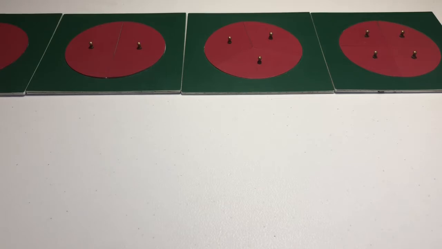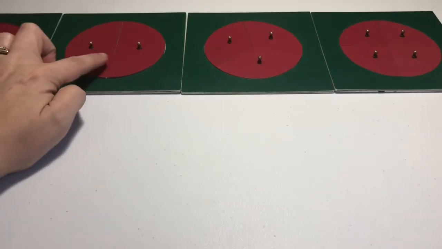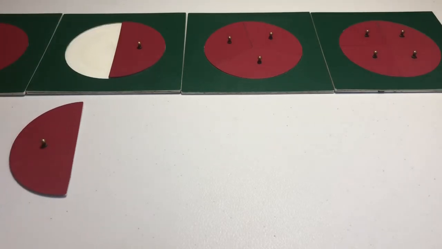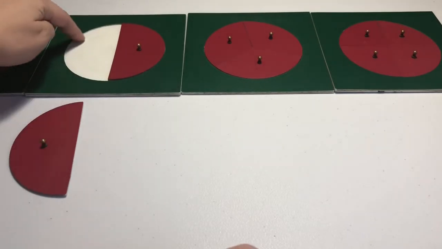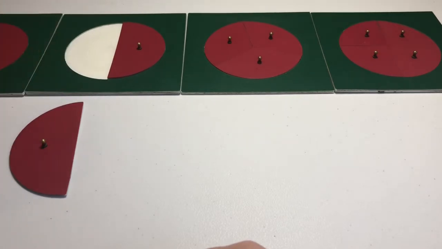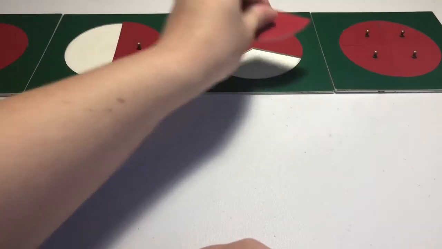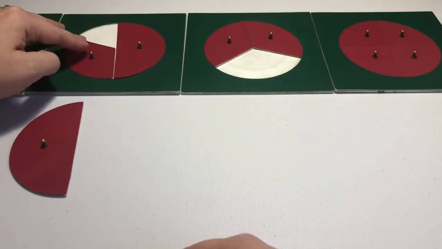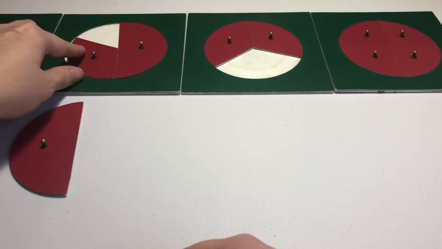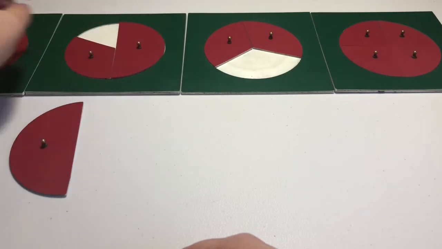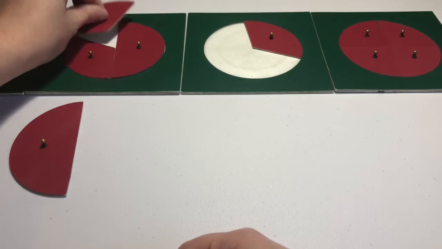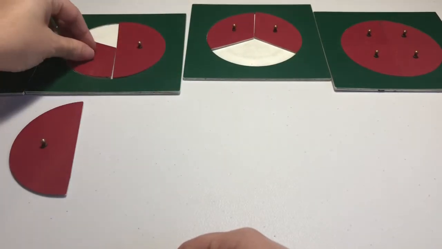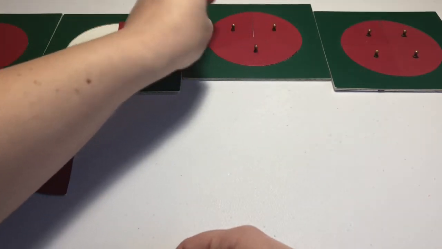All right, so I want to see which fractions are equivalent to 1/2. To do that, I'm going to see which fractions will take up the same amount of space as 1/2. Let's start with our thirds. Oh, okay, so I can fit 1/3 in there. 1/3 will fit in there. Let's see if I can get 2. Nope. So thirds cannot be equivalent to 1/2.